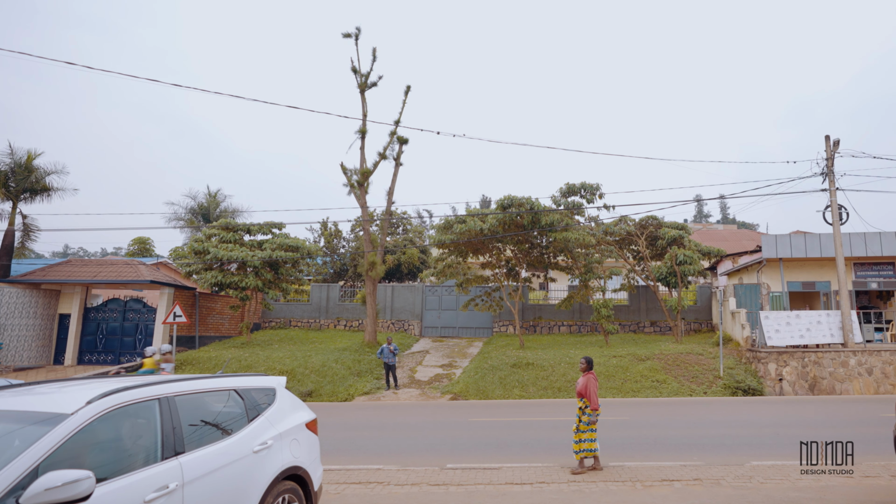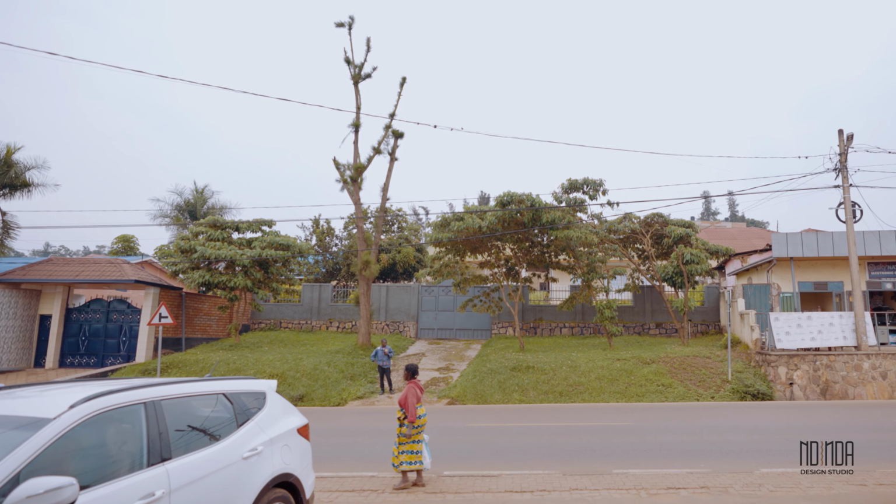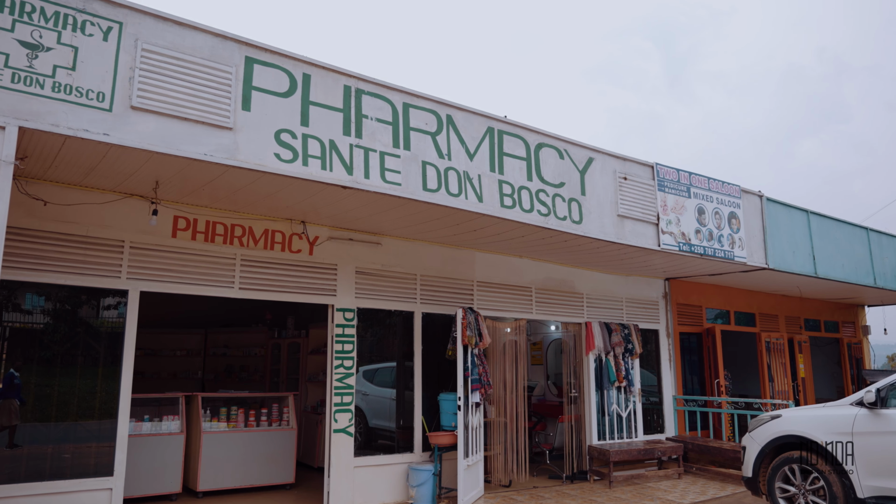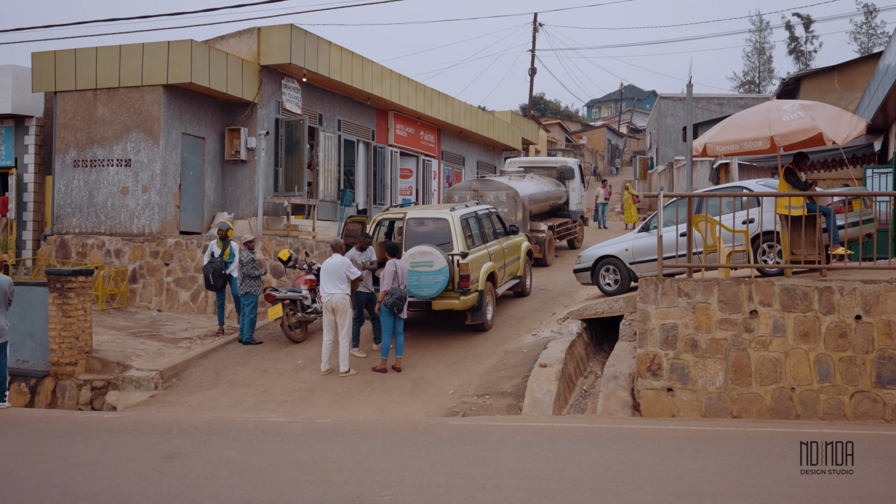Talking about the site itself, it's located in a mixed-use zone according to the master plan of Kigali. That means you mix living and commercial activities. So when you look into the neighborhood, they have shops on the main road, and we noticed that we should also apply the same principle of having a shop that is close to the road.